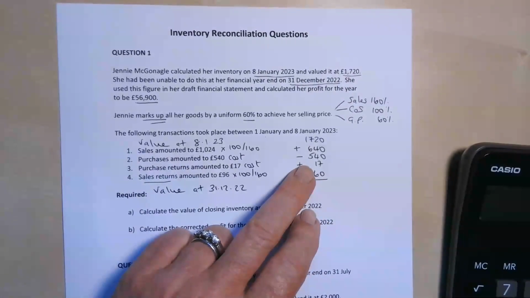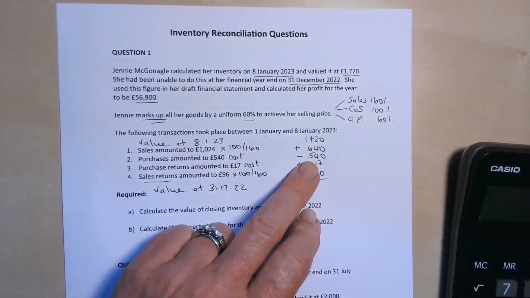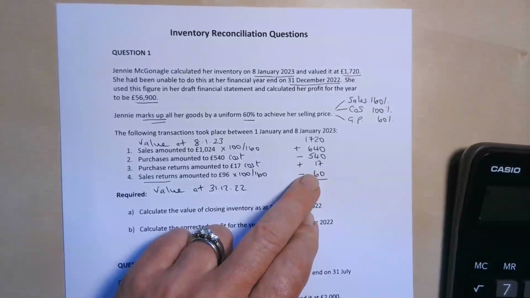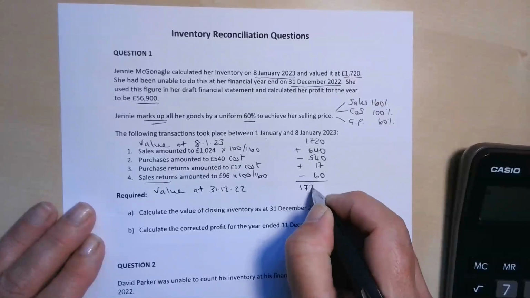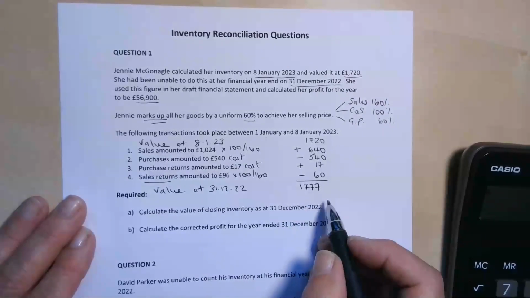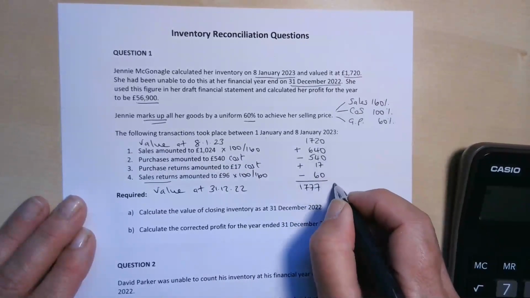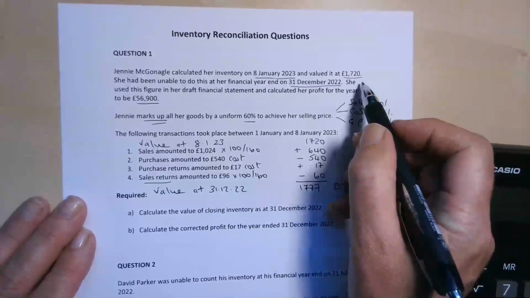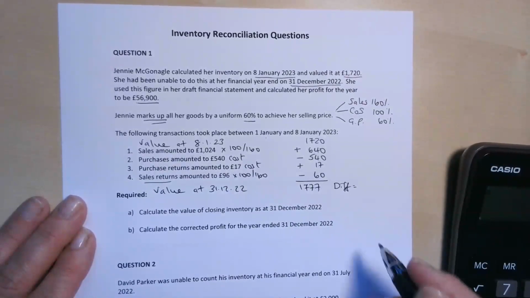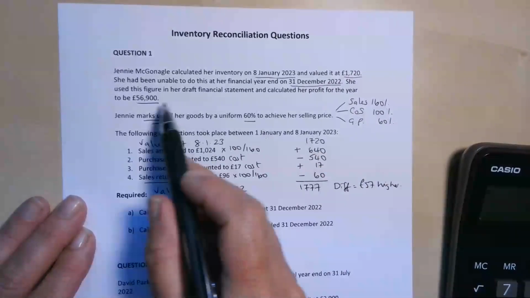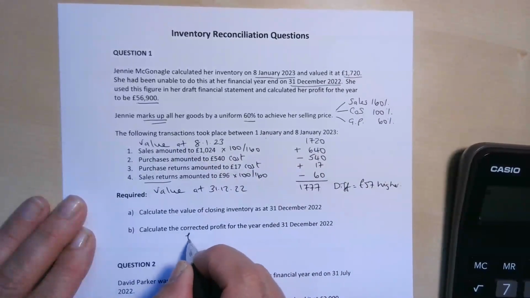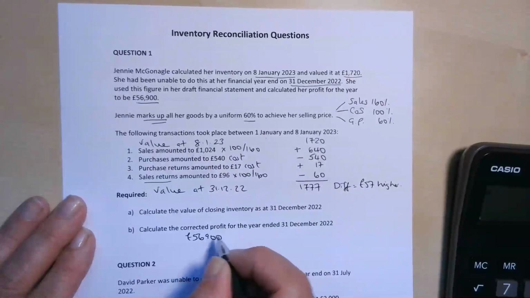So 1,720 plus 640 minus 540 plus 17 minus 60 means that the value of her inventory was 1,777. Now the difference is that it is now £57 higher than it was when she calculated her draft profit for the year. So the corrected profit is going to be the 56,900.